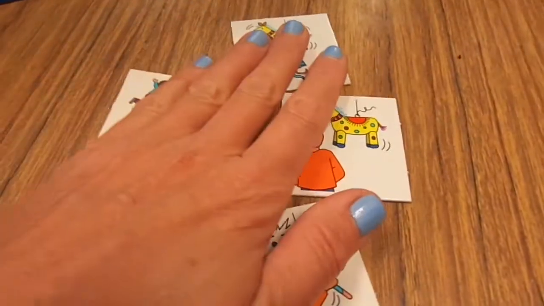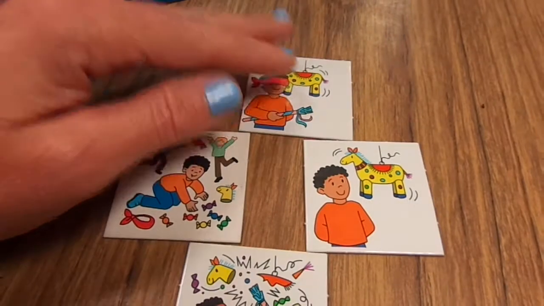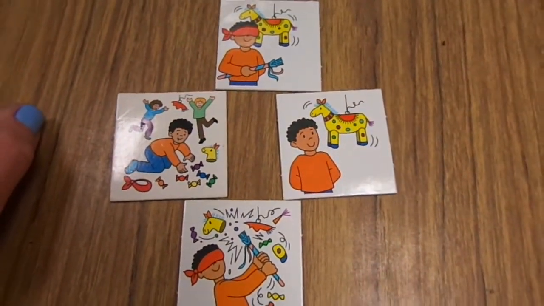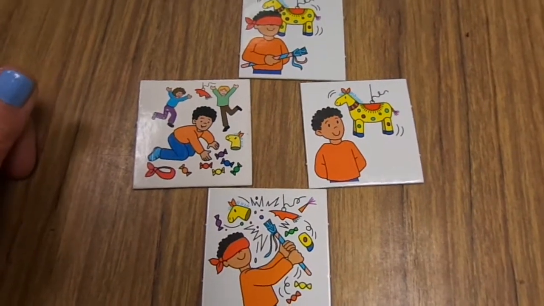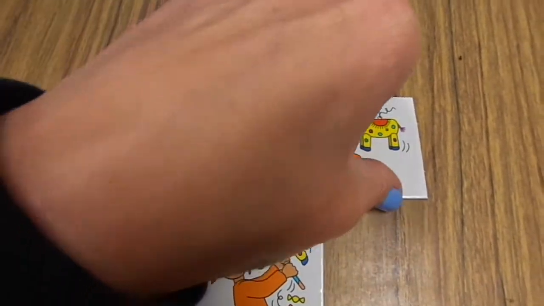Oh, look at this one. This one looks fun. Looks like he's at a party with a piñata. So what do you think's first? He gets to the party and he, you're right, he sees the piñata. That's the first one.